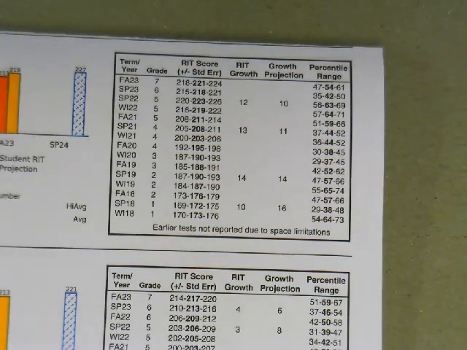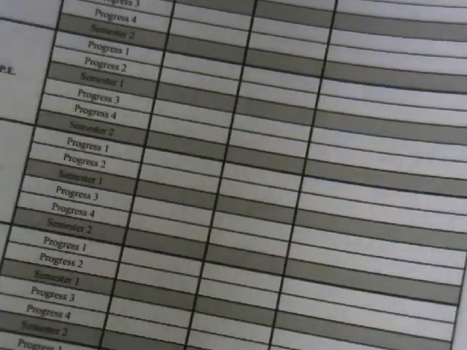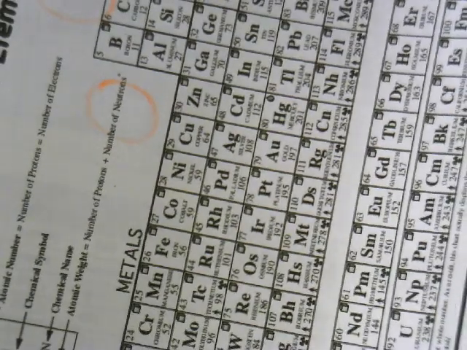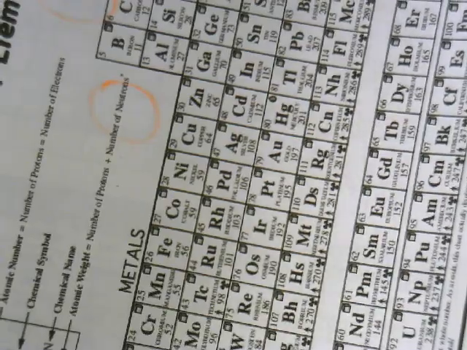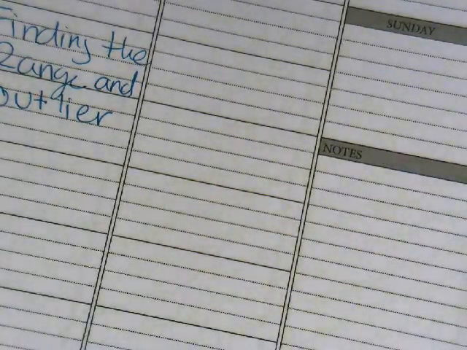Yes, so you have a glue stick. I want these. Don't you have an agenda where they need to go? All right. Should we glue this in your agenda or glue this in your notebook?